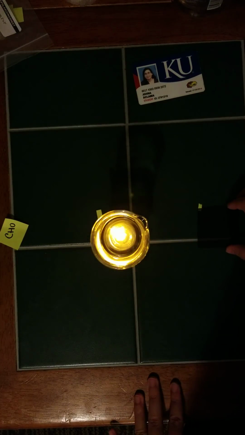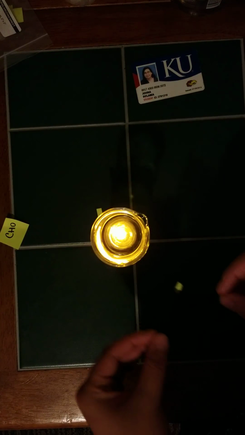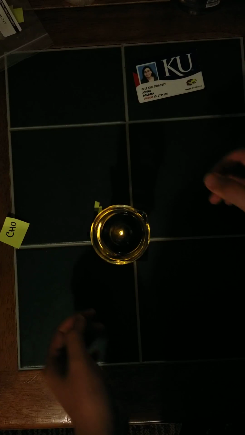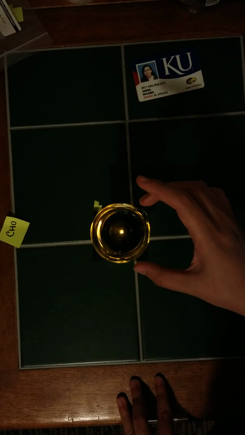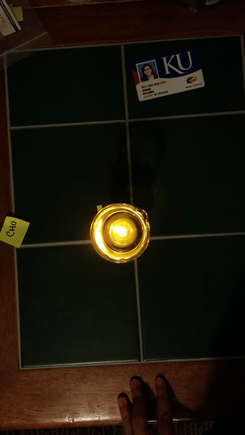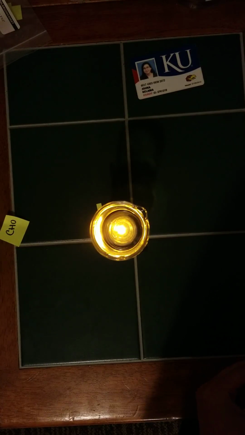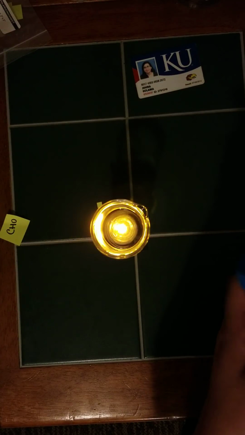Okay, moving on to the actual lab portion, part 2 of the lab. I've already found the extinction point, and I marked the corners with a sticky note. The first one I'll do is alanine.